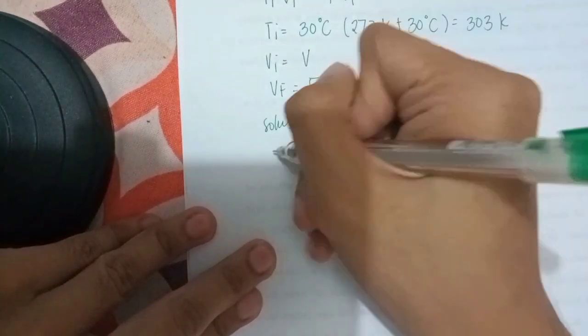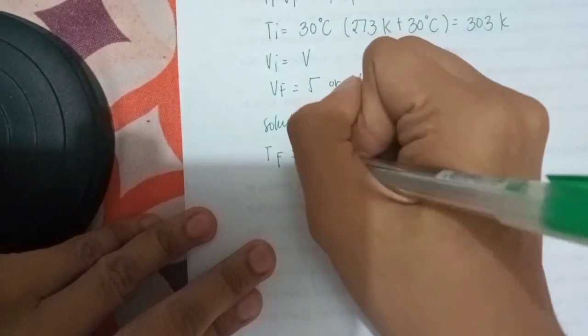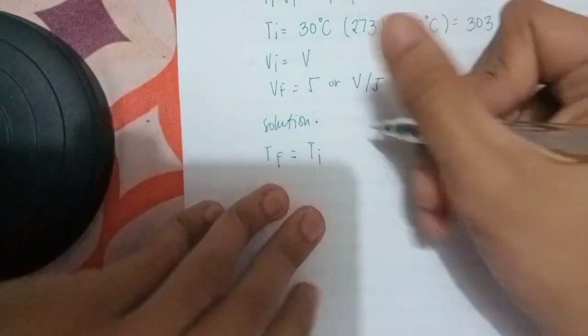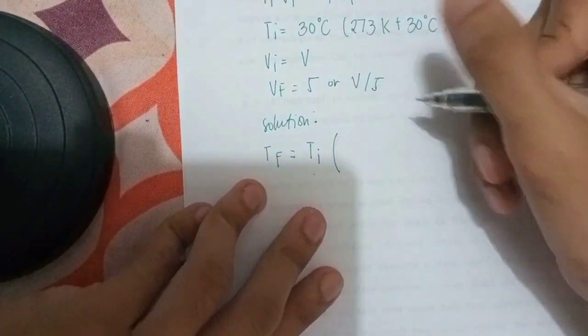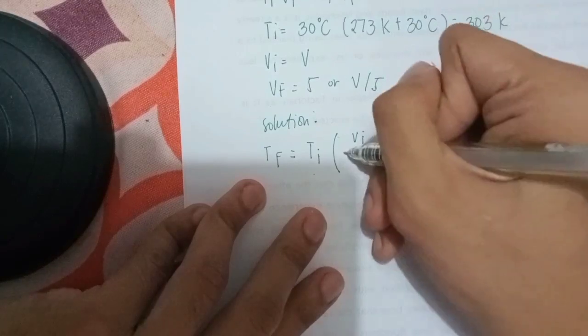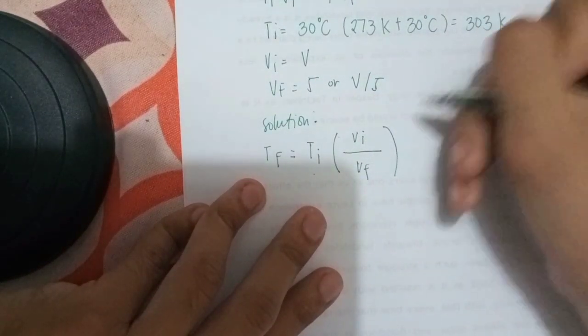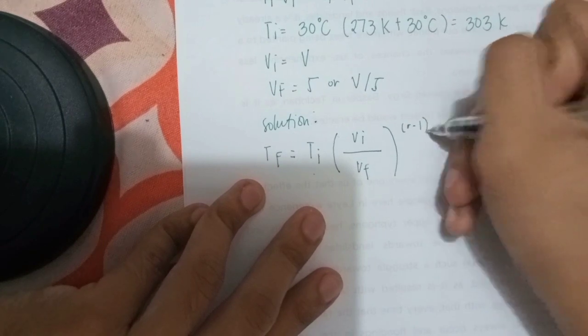So we have the formula: final temperature is equal to the initial temperature times the initial volume over the final volume, raised to gamma minus 1.